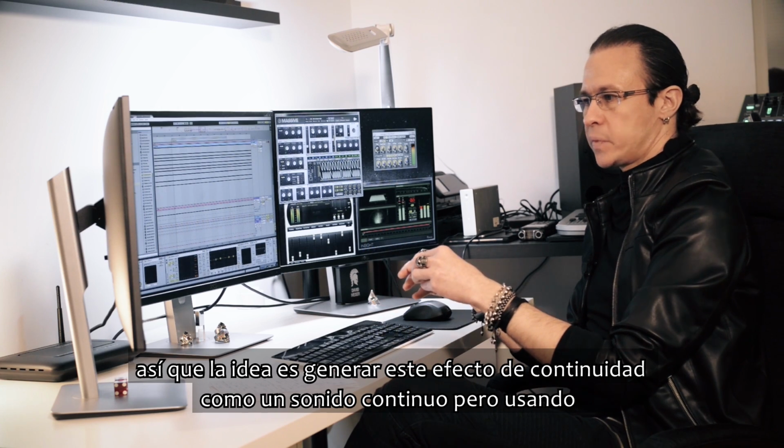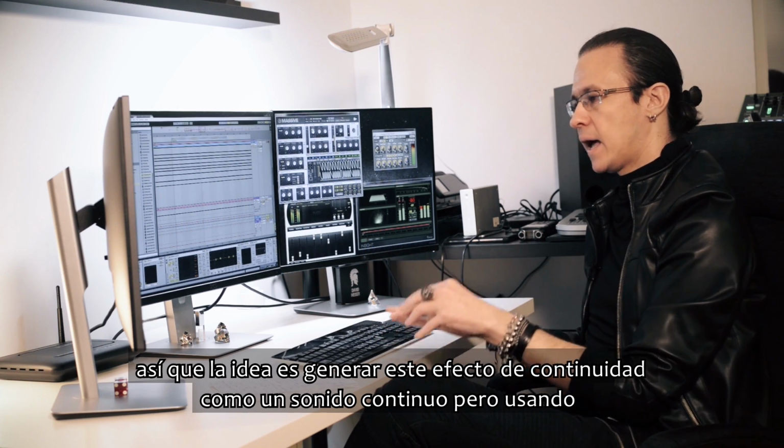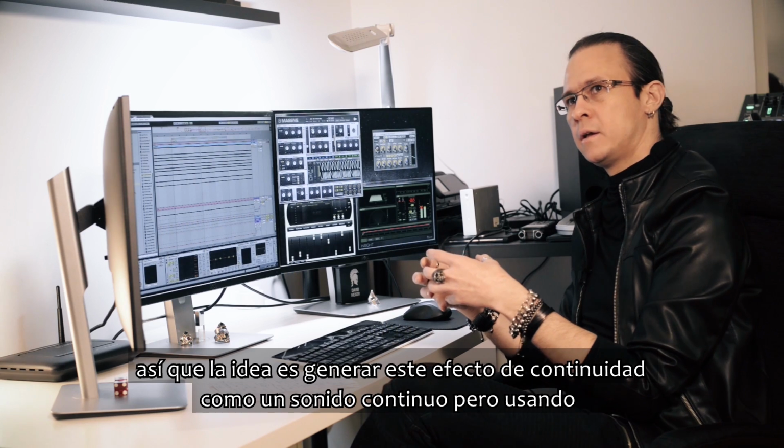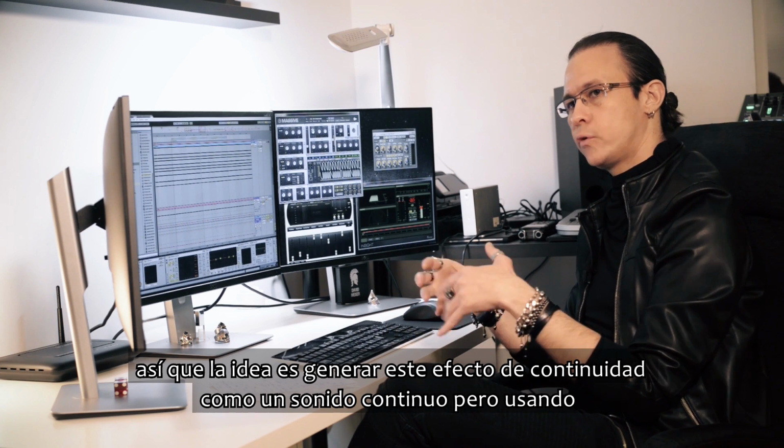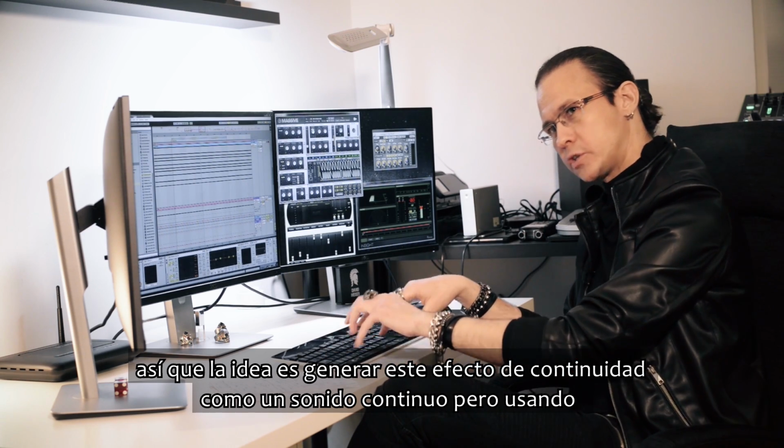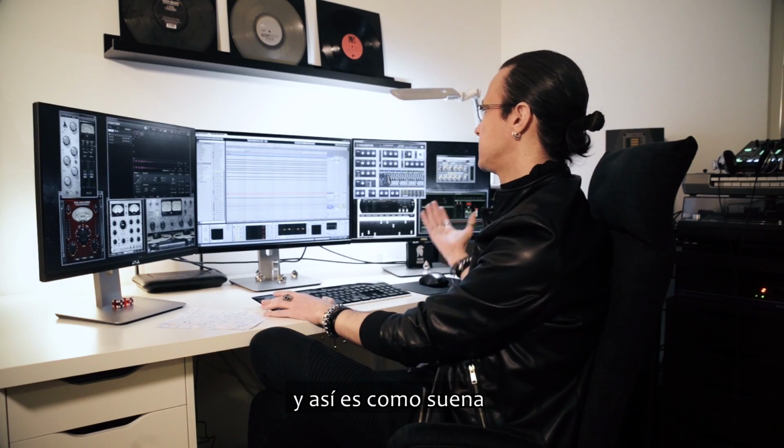So the good thing is that there are many notes happening at the same time, but it sounds as if it were just a simple structure, and this is how it sounds.